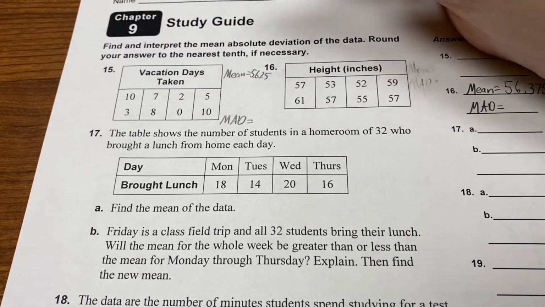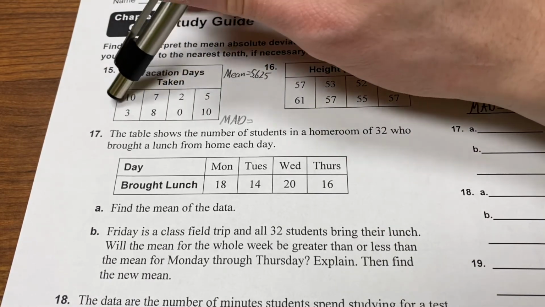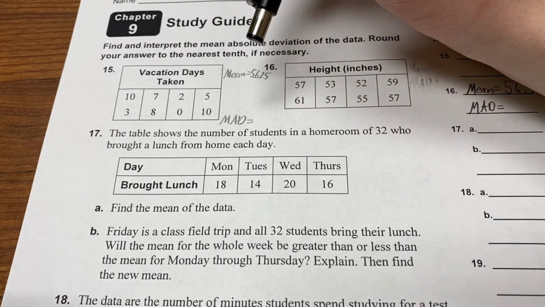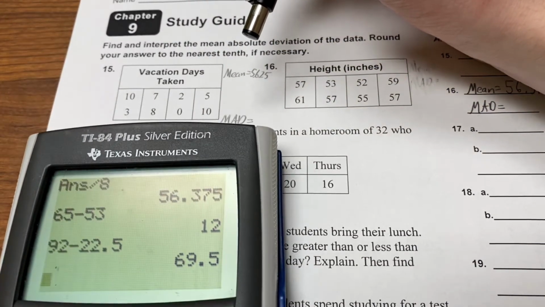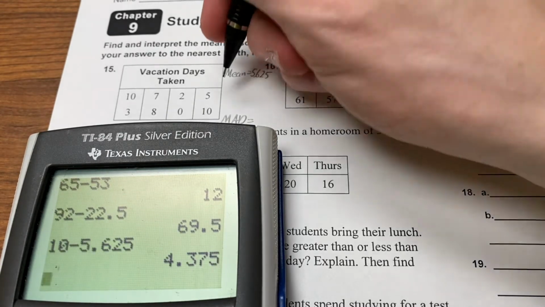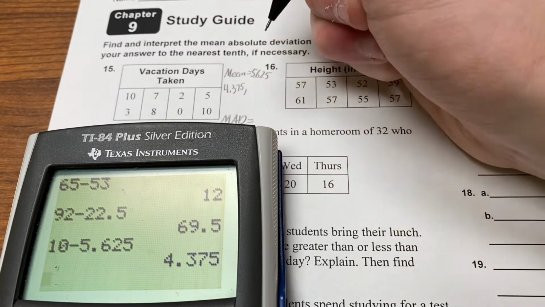So in order to find mean absolute deviation, our first step is to find the difference between all of these data values and our mean. So first off, we're going to start off with 10 minus 5.625. What does that give us? 4.375. So 4.375 is our first data point.